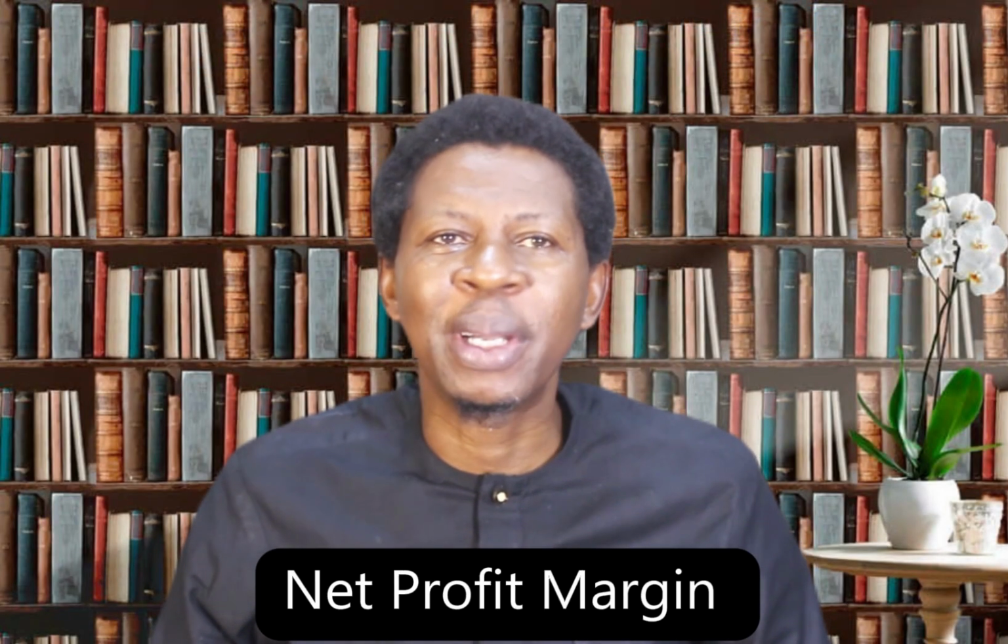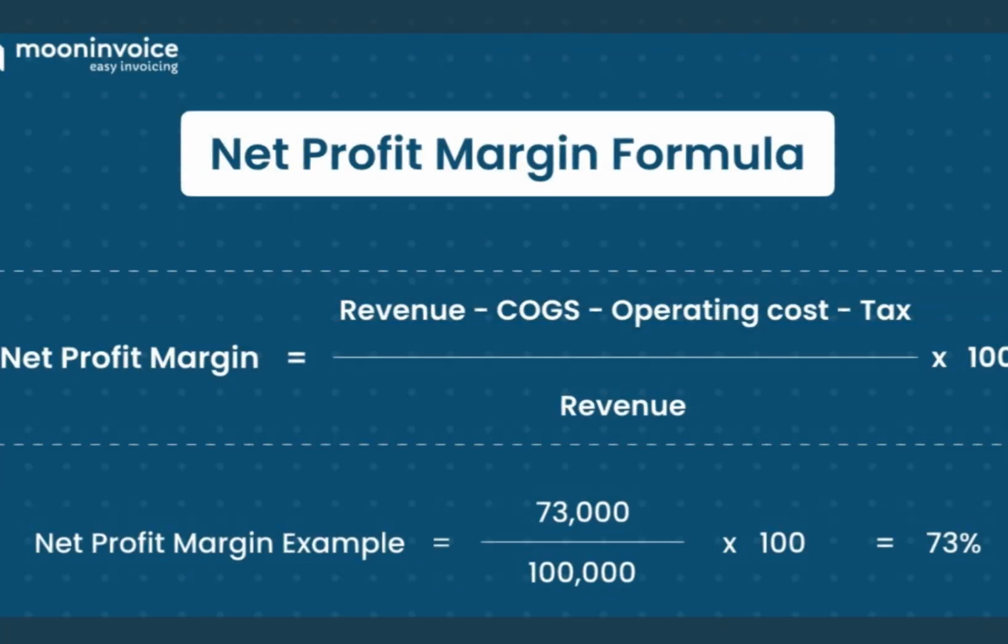Number three is net profit margin. What is net profit margin? It is the subtraction of the loans you have incurred and the interest on the loans, the value added tax and withholding tax from the operating profit margin.